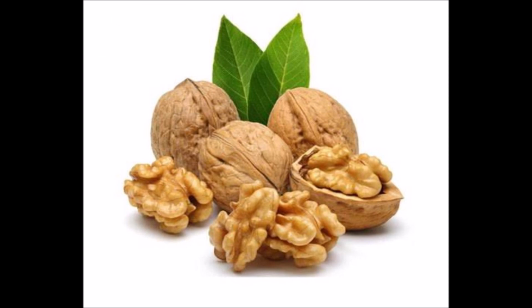This is a dry fruit, right? What is its name? Walnut. Have you all liked it? Yes, walnut. It is an example of simple fruit.